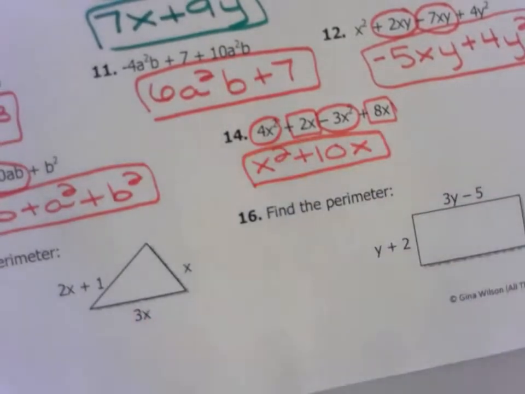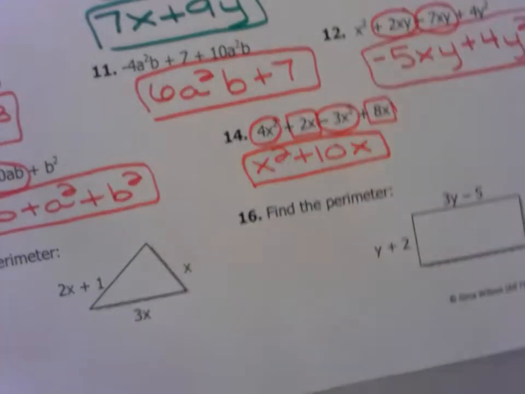Now, 15 and 16 are a little trickier, but it's the same idea. You guys can do it. Just because you see perimeter, you might not be familiar with it. You can still get it. Keep your head up, please. Landon, head up. Thank you.